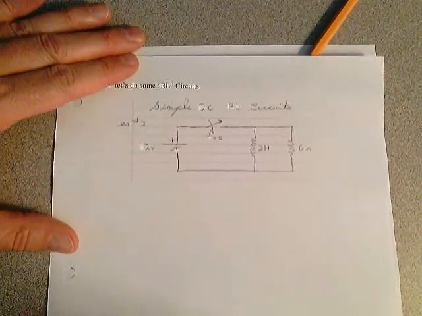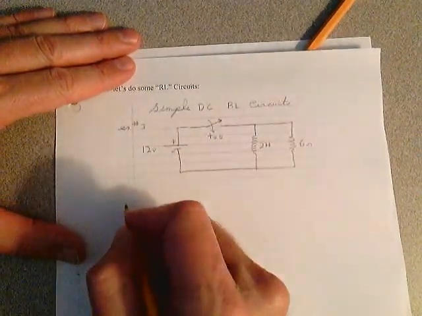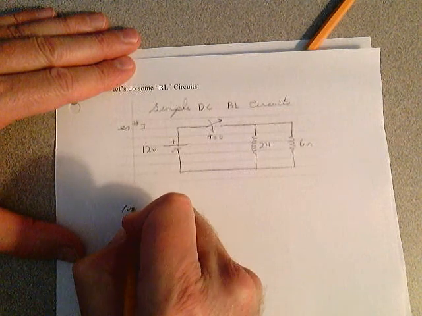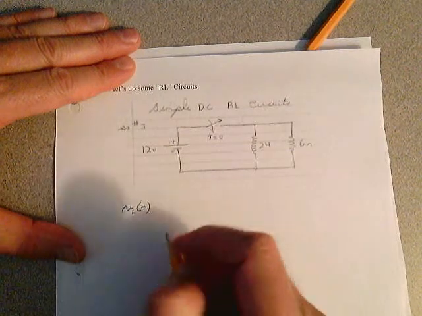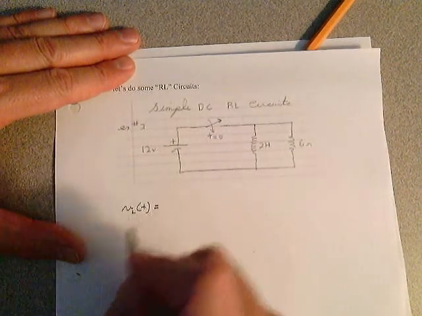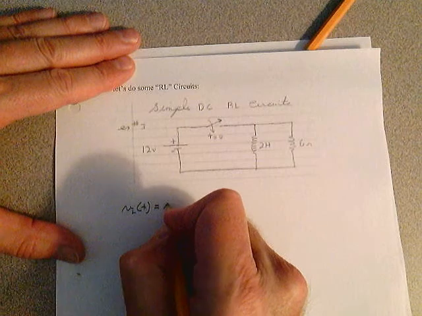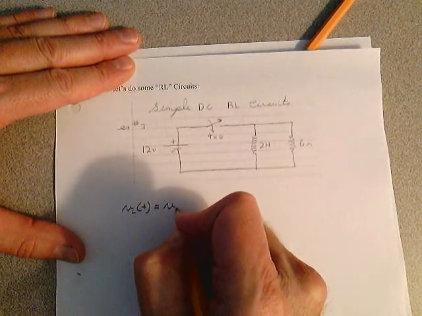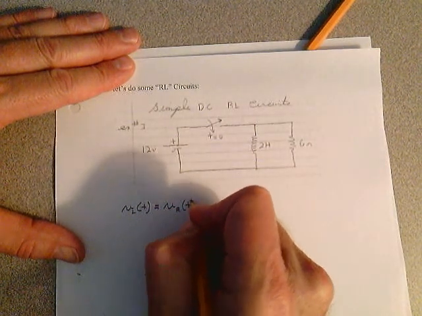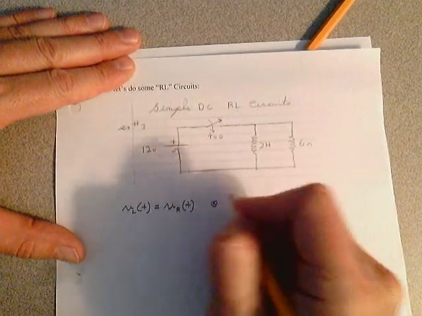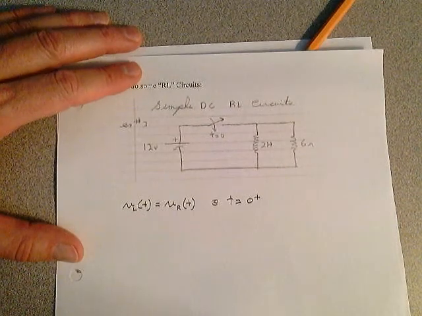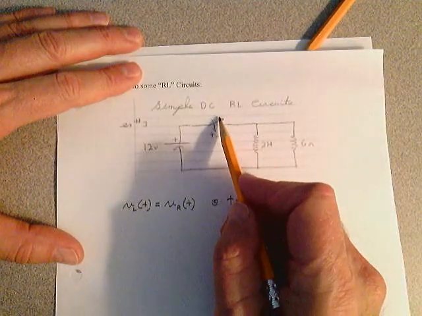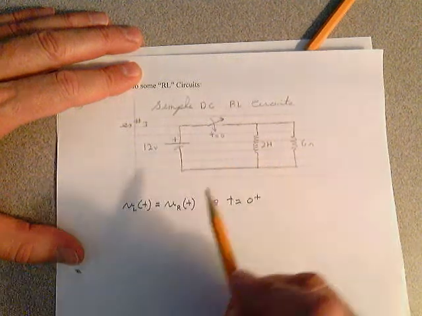So, if you go back here, I would write, for instance, what's the voltage across the inductor with respect to time, which has to be the same thing as the voltage across the resistor with respect to time at t equals 0 plus.